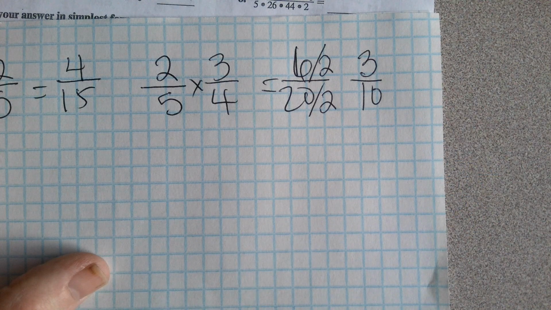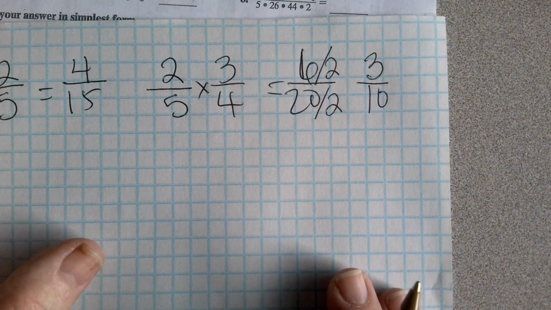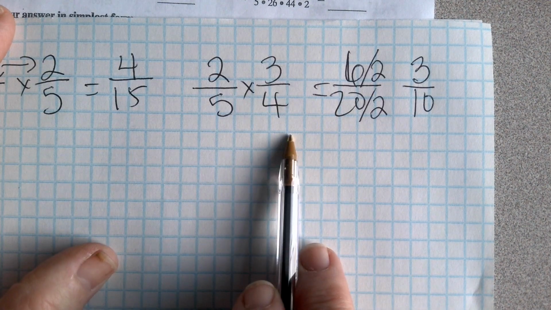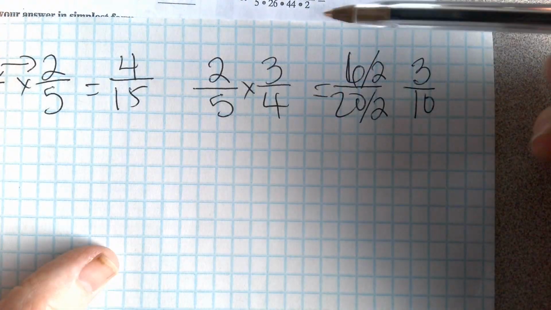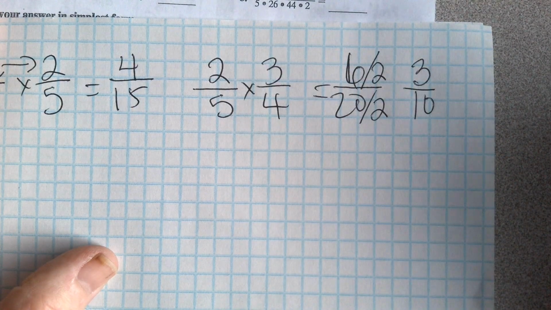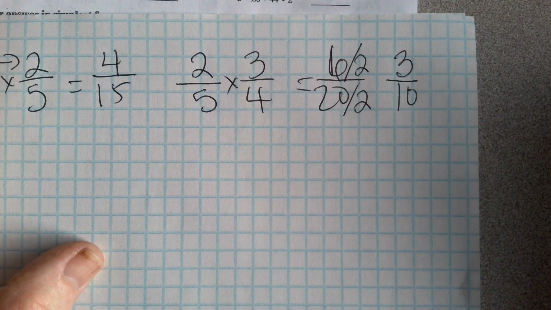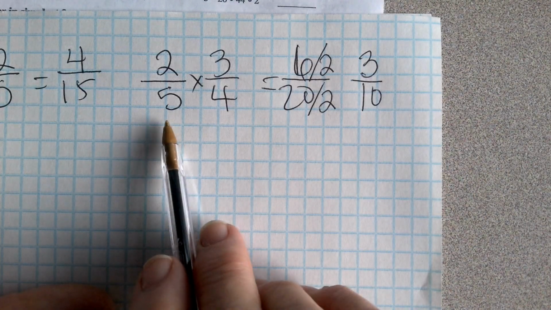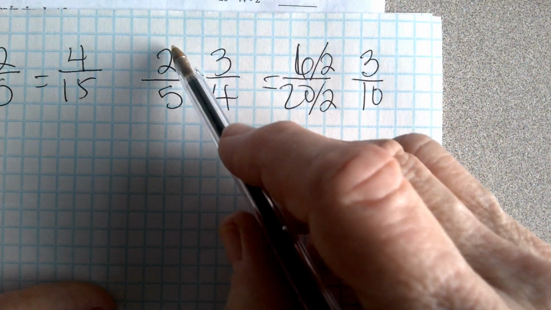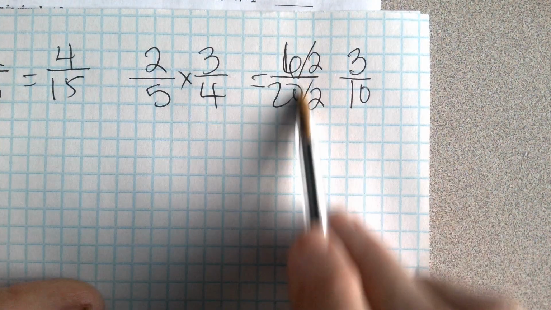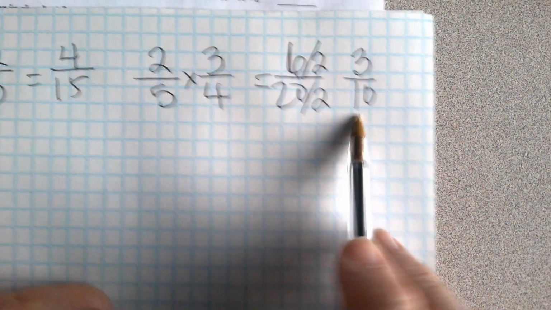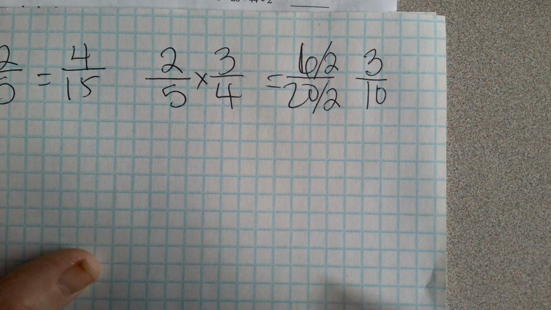Okay. So that's where yesterday we said, if you look at it before, is there anything on the top that we could reduce with anything on the bottom? Yes. What? 2 and 4. The 2 and the 4. So the object is to reduce first before it gets too big. This isn't that big that we could just go straight across and reduce. But you're going to see in a minute that we're going to get one that's really big.